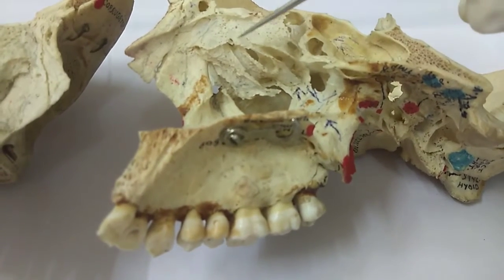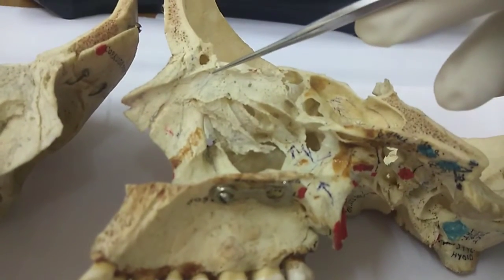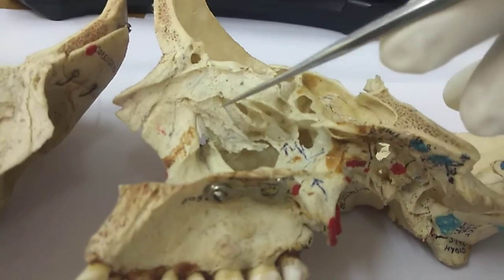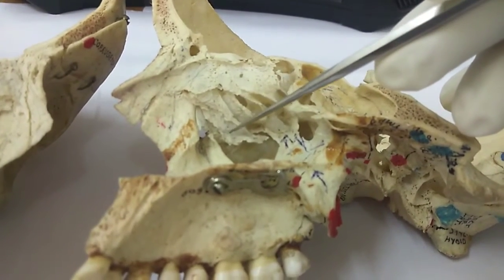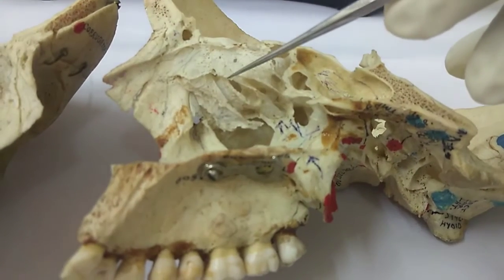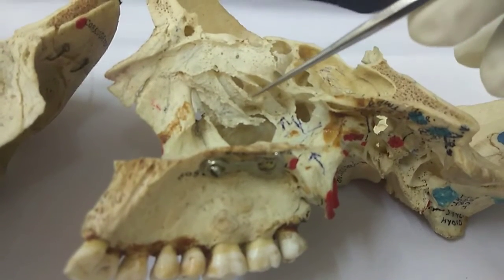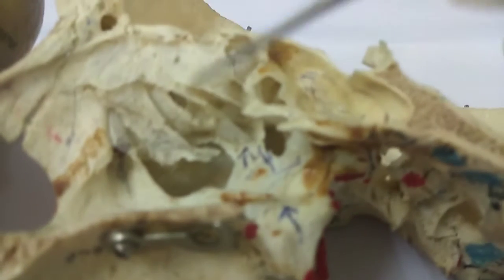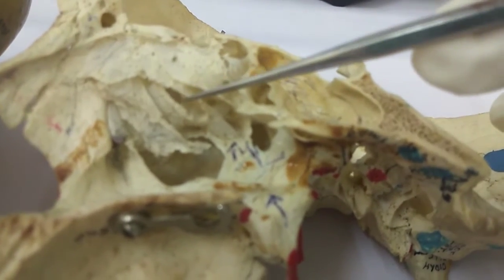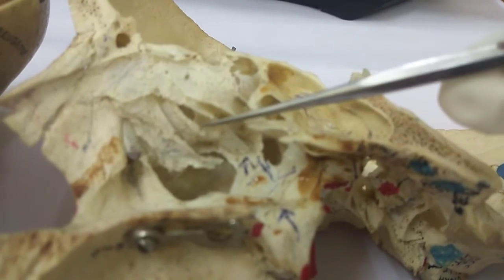This is the ethmoid bone. Superiorly the ethmoid bone is having the cribriform plate, and then it gives rise to this uncinate process below. This is the uncinate process, and this area you can see is also the ethmoid bone, but it is known as the labyrinth of the ethmoid bone. So the labyrinth is carrying a number of spaces in it, which are known as the ethmoidal air cells.